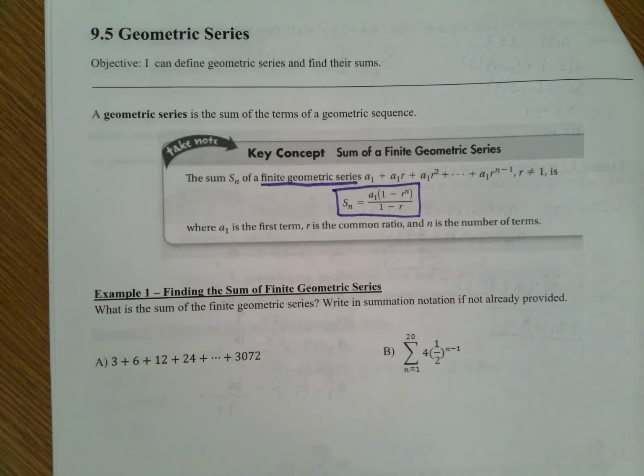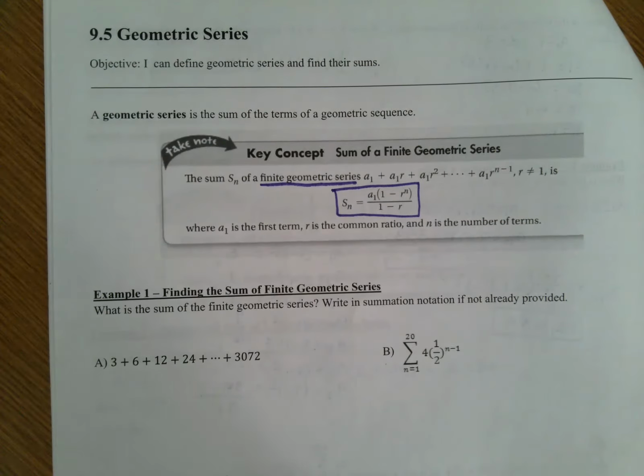Last section for 9.5, geometric series. So we talked about arithmetic sequences and geometric sequences. Again, that's just the pattern. Then we talked about arithmetic series. That's when we're adding up multiple numbers in the pattern.